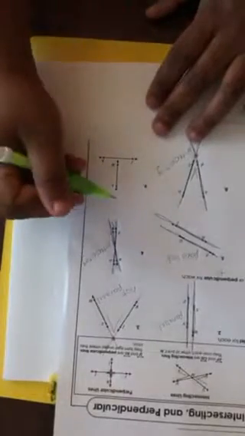These lines aren't touching. Could they be parallel? Because parallel means they're not touching each other. But if I extend this line, there's my uppercase L, my uppercase L. So that will make these lines perpendicular. They just have to get in the habit of extending the lines and seeing if it makes an uppercase L or if it makes a V.